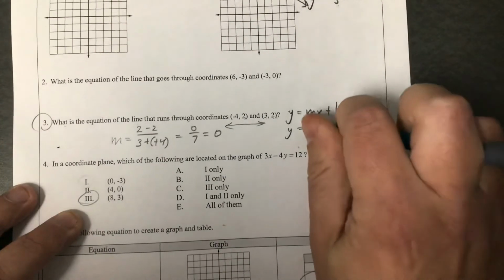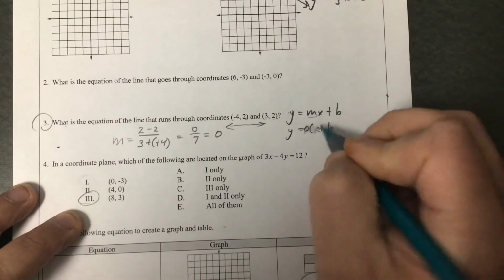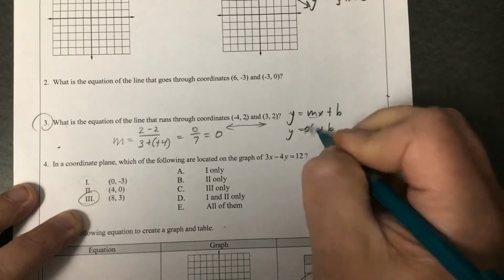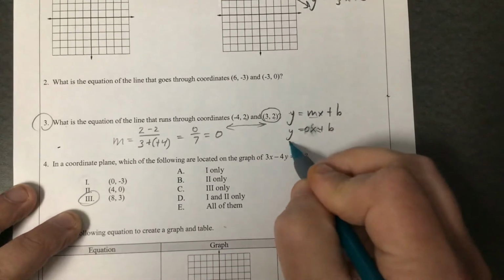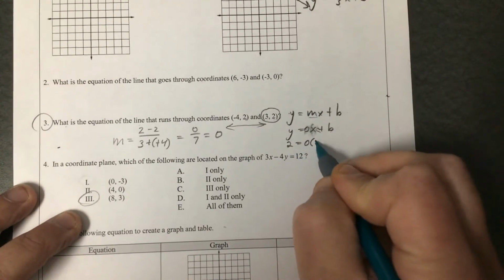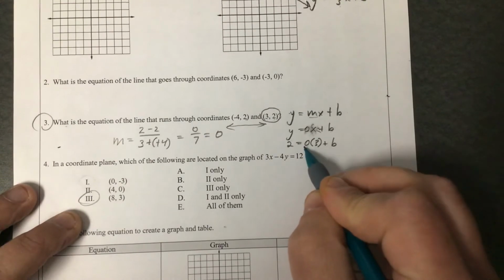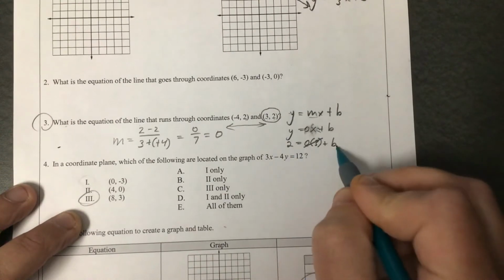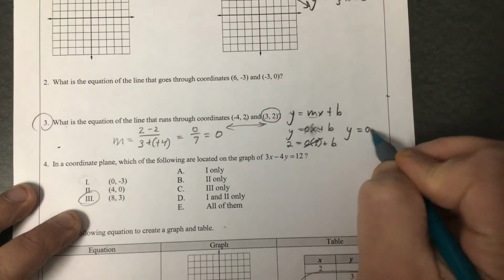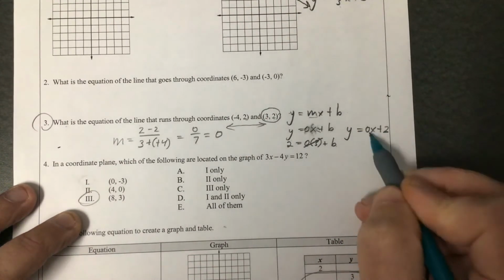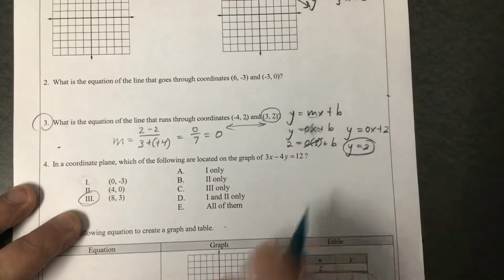If you did substitute an x and a y in, if I had 0x here, what I could do is substitute in a coordinate. Let's choose 3, 2. So I would get 2 equals 0 times 3 plus b. The 0 times 3 is going to be 0, so 2 is equal to my b. So my equation then ends up being y equals 0x plus 2. We don't need 0x, so it's just y is equal to 2.